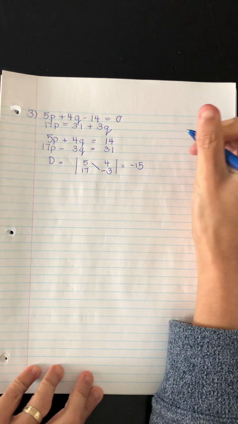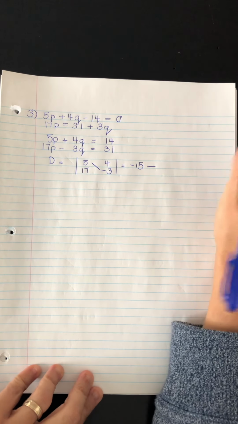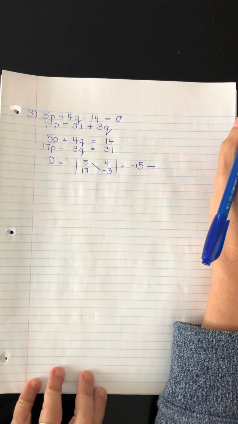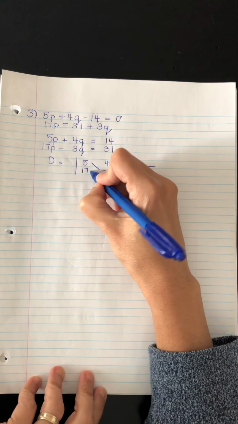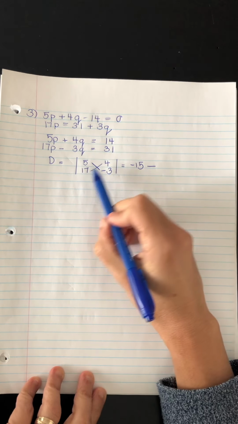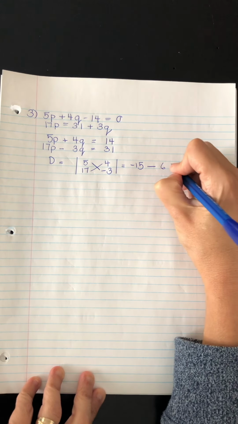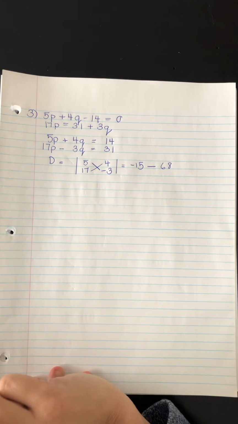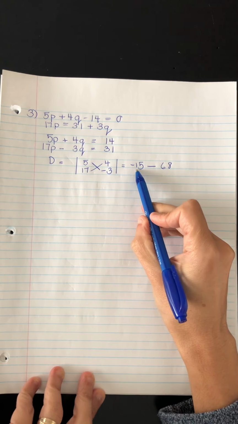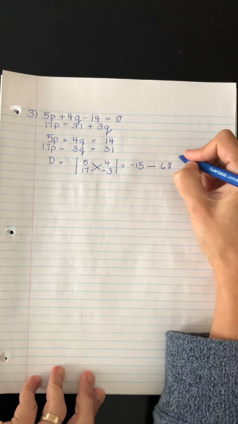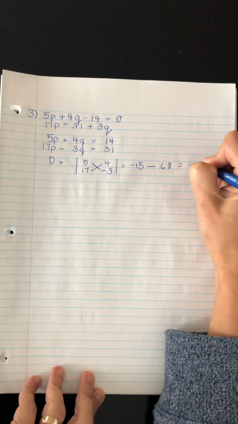That's negative 15. Subtraction is going to be the operation. What are we subtracting? 17 times 4, which is 68. So our result is negative 15, subtract 68, that's negative 83.